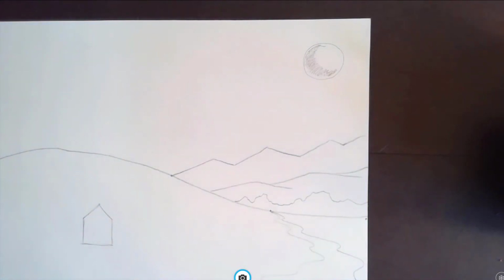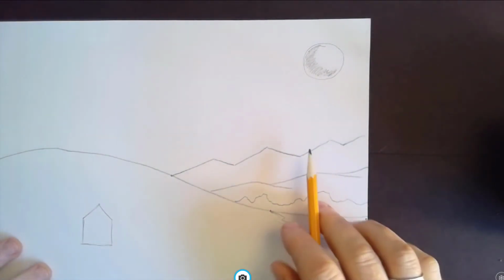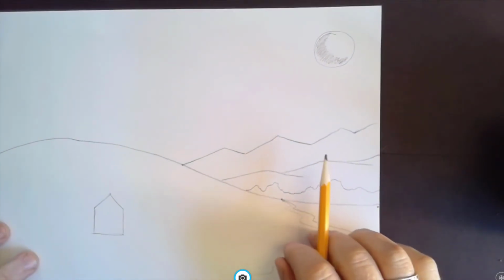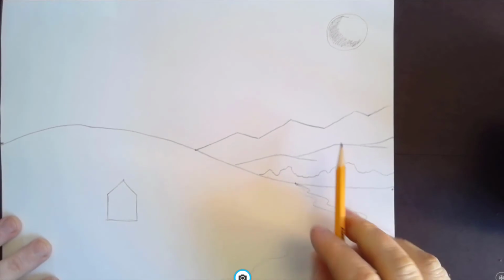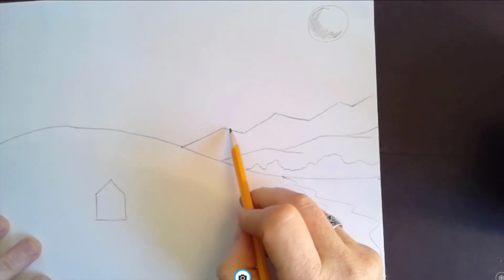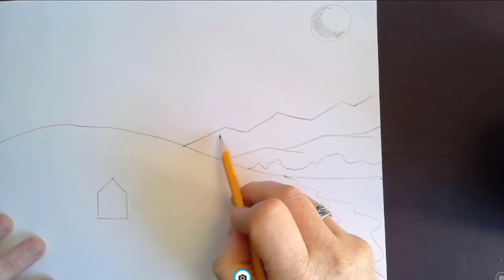But either way, it's going to have that rounded look to it, like a sphere, like a ball. So just add a little shading to give that effect, to show that you know this is a sphere. All right.